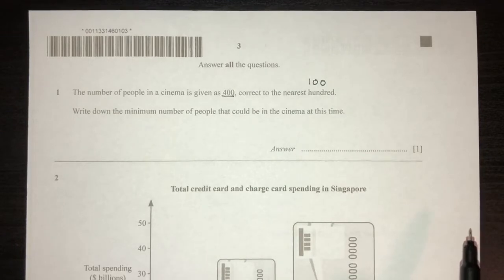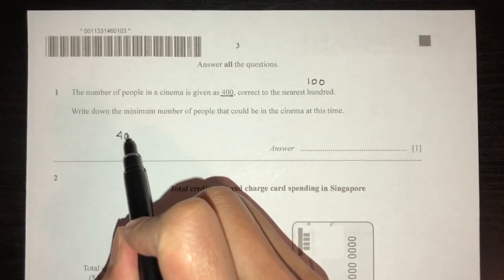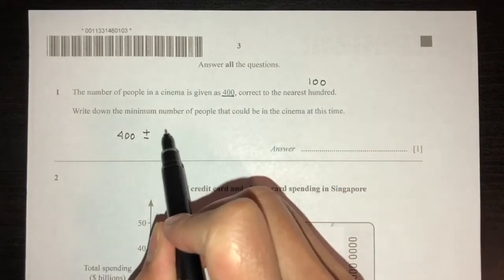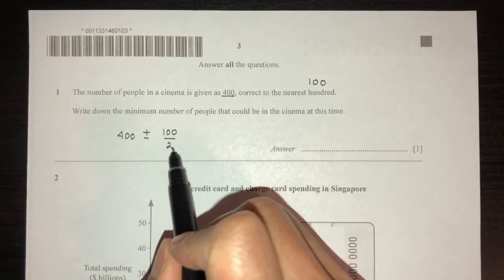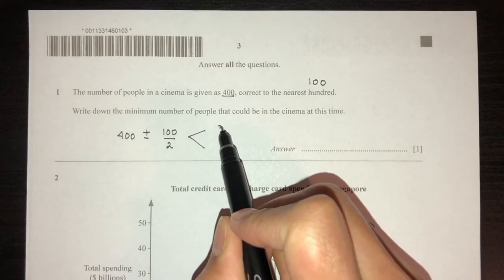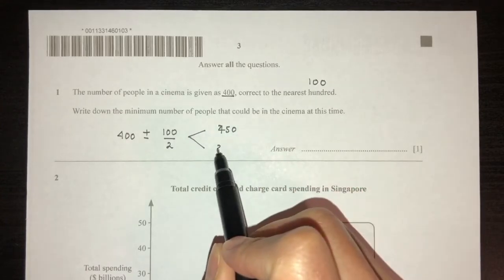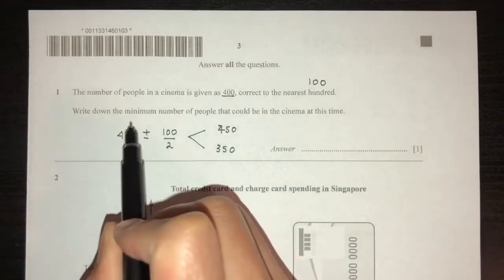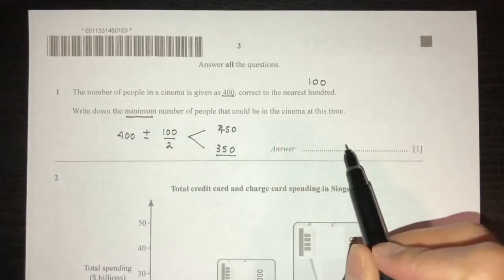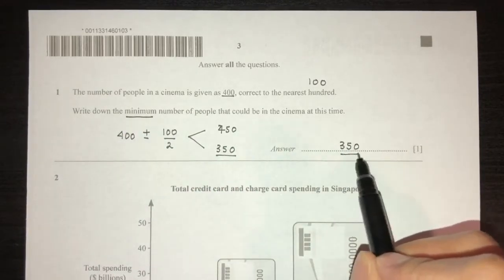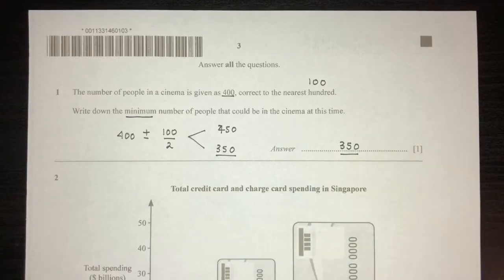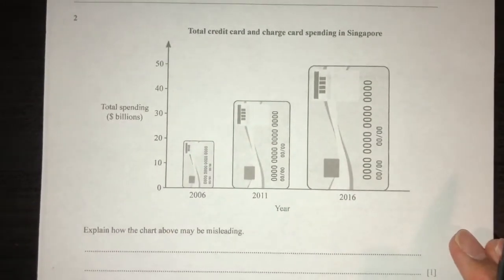Now the question: we have to write down the minimum number of people that could be in the cinema. So basically we are trying to find the lower bound for this value. So we have the value plus minus this number divided by 2, that is 50. So you will have 450 on top and 350 at the bottom. So the minimum will be this one, the lower bound of the value, and that will be question number 1 for only 1 mark. Now move on to question number 2.